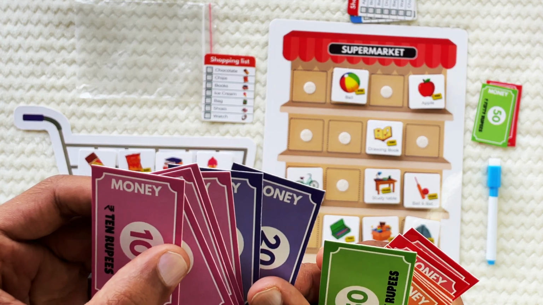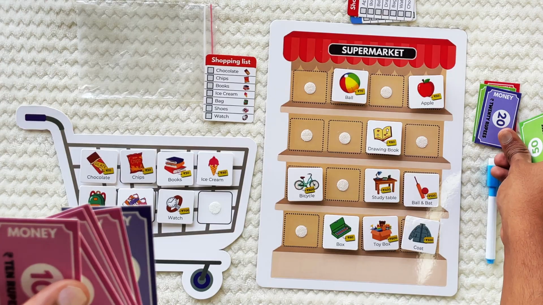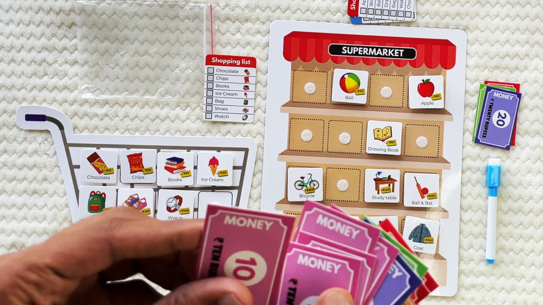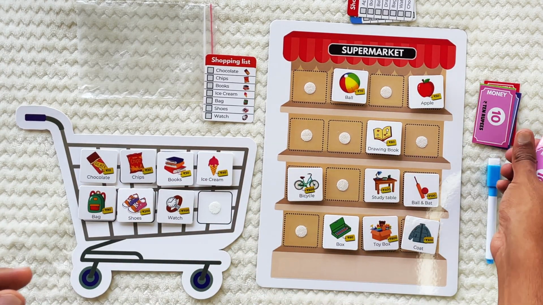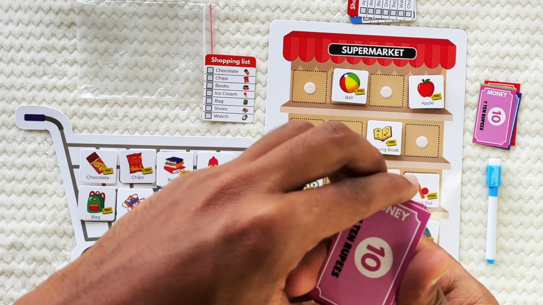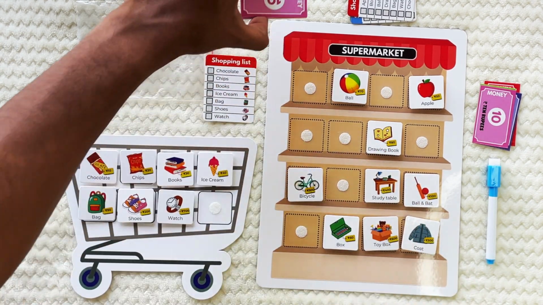Step 7. Paying and finalizing the purchase. Now, we place the total amount of 1,090 rupees in the payment section, and the purchase is complete.